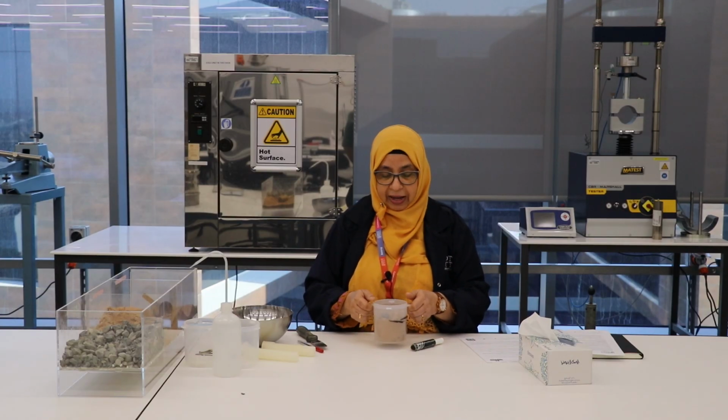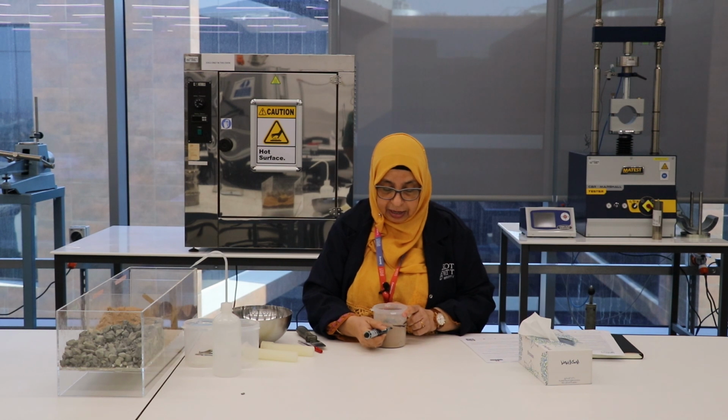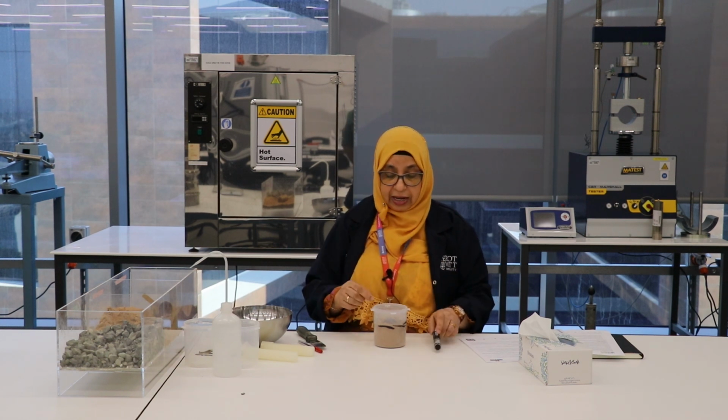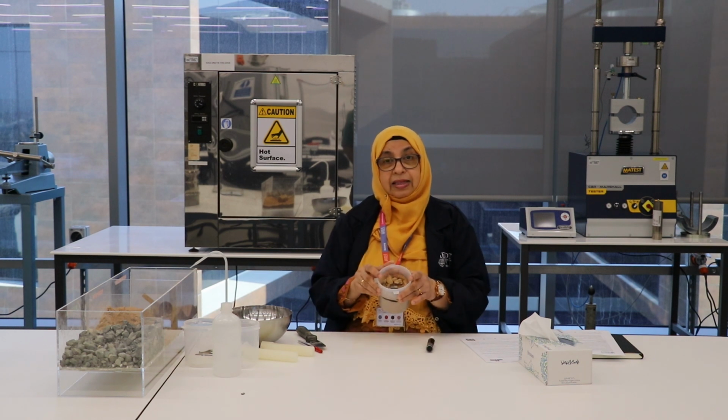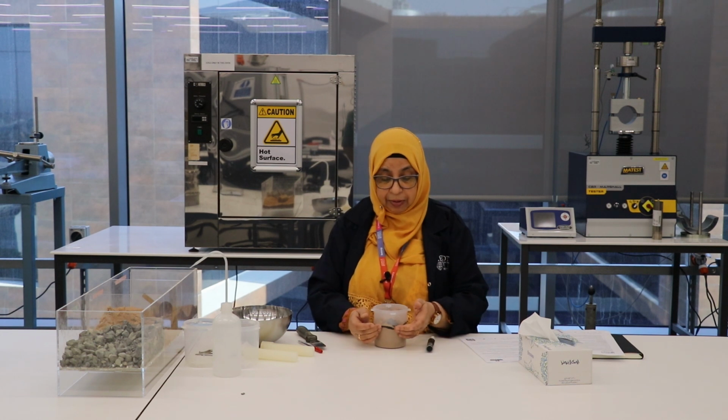So, again, what I am going to do is apply simple tapping. After tapping it for 15 times, I can measure that the soil has settled up to this point. It means that the soil is filling up the different aggregate sizes that are inside this. They are rearranging themselves according to the points where they can fill in the gaps.